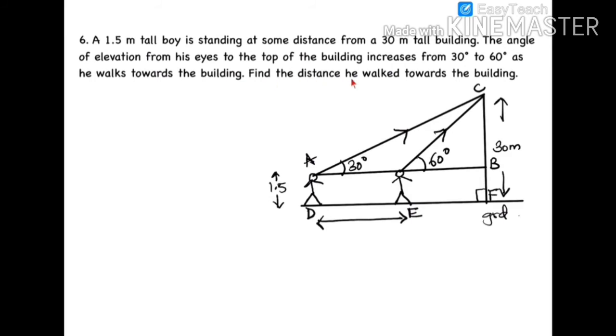We have to find the distance he walked towards the building. That is, we have to find distance DE. So let's write down what is given. We are given the length of AD, which is 1.5, which is the height of the boy. Then we are given the height of the building, which is CF, which is 30 meters.